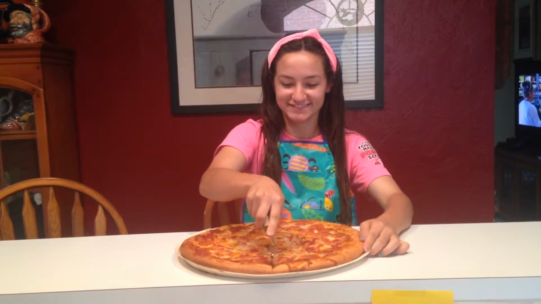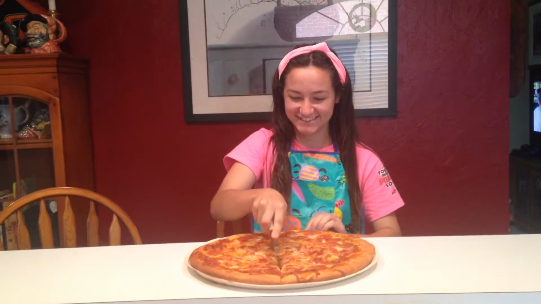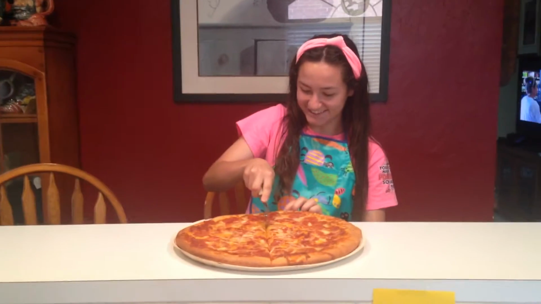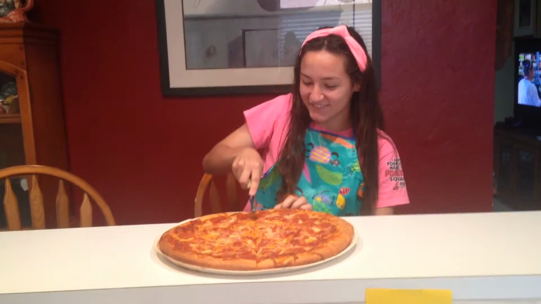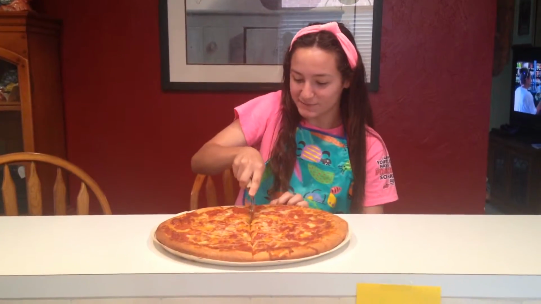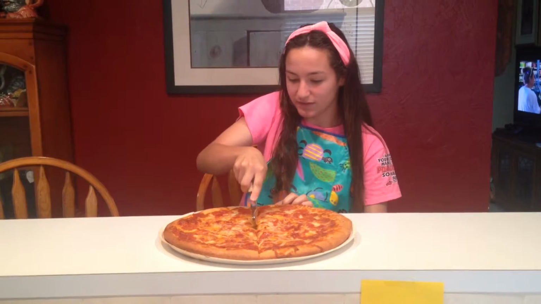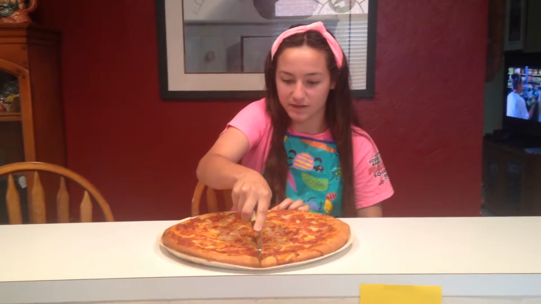Reflection of symmetry is a line of symmetry that can divide an object in half, and it will be equal on both sides of the object. Use this as an example for reflectional symmetry. By cutting this pizza in half down the middle, both sides of the pizza are equal.